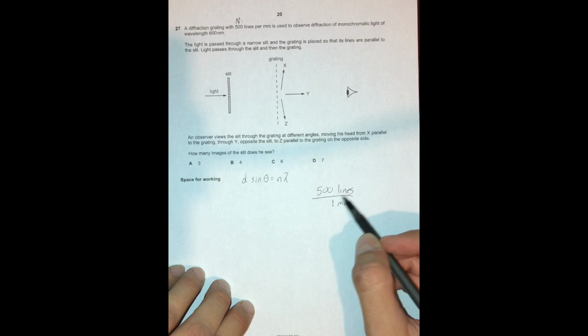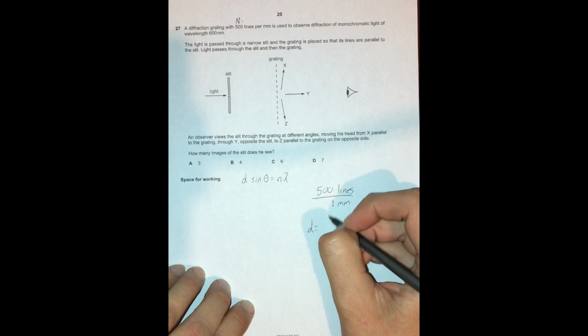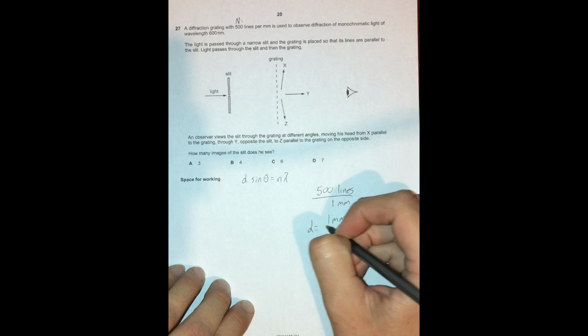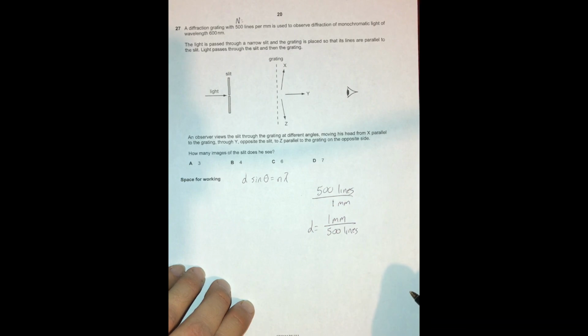And so I want to think about this as the distance being 1 millimeter per 500 lines, which is the same thing as 1 times 10 to the negative 3 meters per 500 lines. If I want to know the distance in meters between each line, then I need to take that ratio.